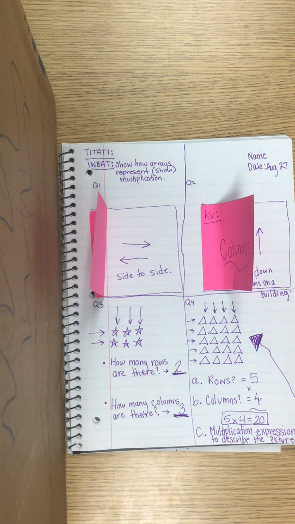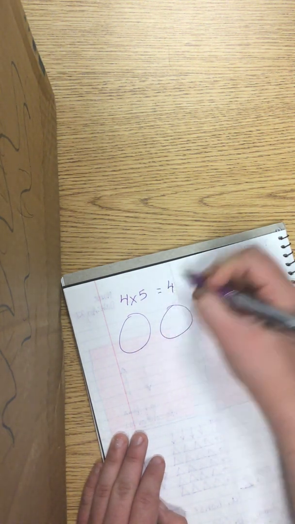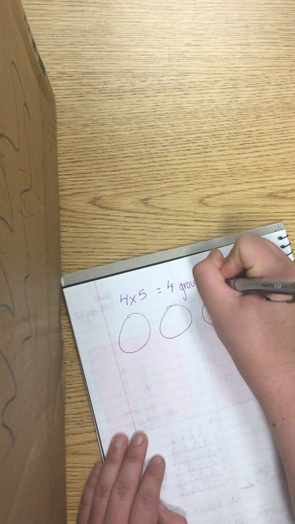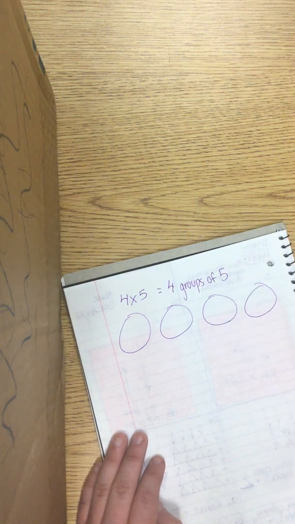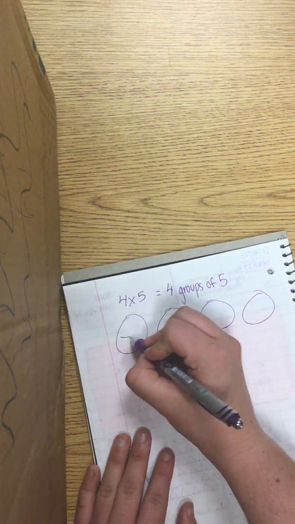If it was 4 groups of 5, how many would there be? Take a second to think about that. How many would there be if there was 4 groups of 5? You can pause your video and think about that. All right, so on the back side, let's try it. So let's say I had 1, 2, 3, 4. So 4 times 5 is 4 groups of 5. So I have 4 groups. 1 group, 2, 3, and 4. 4 groups. And I want to have 5 things in each.